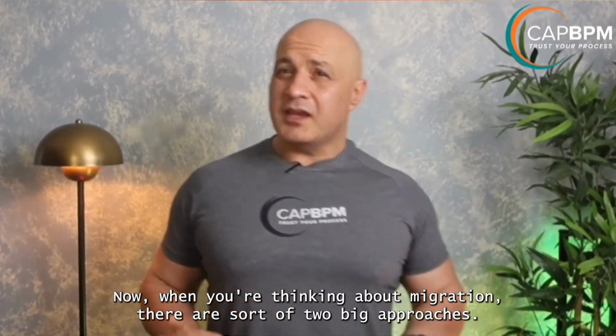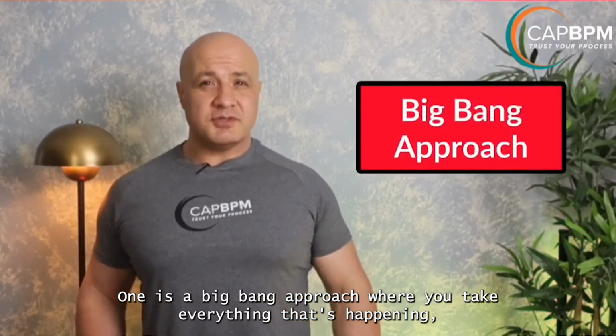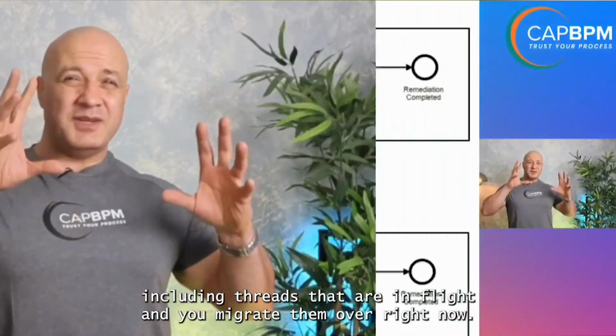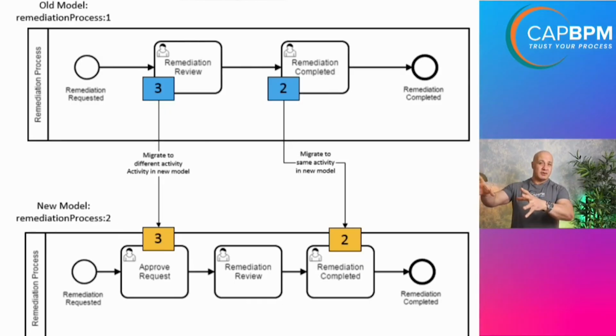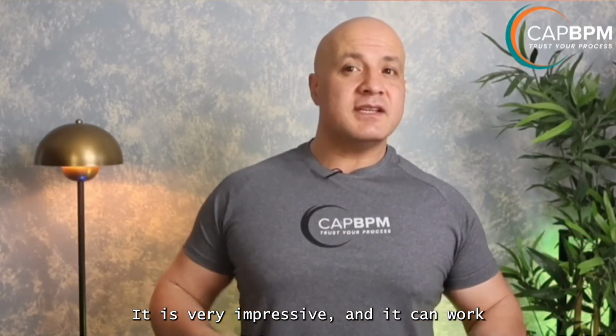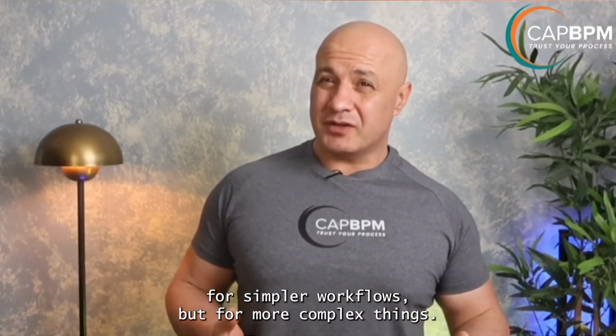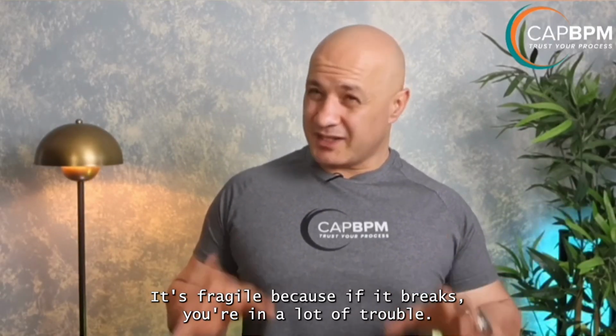Now, when you're thinking about migration, there are sort of two big approaches. One is a big bang approach, where you take everything that's happening, including threads that are in flight, and you migrate them over right now. That's the big bang approach. It is very impressive and it can work for simpler workflows, but for more complex things, it's fragile, because if it breaks, you're in a lot of trouble.